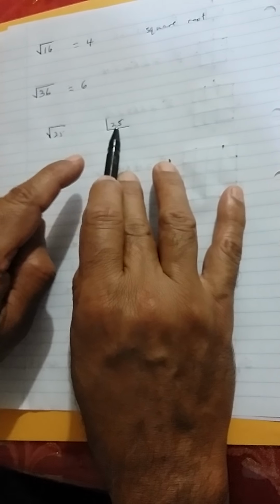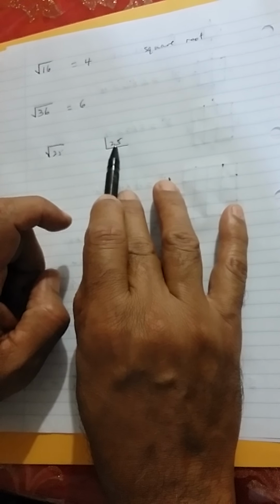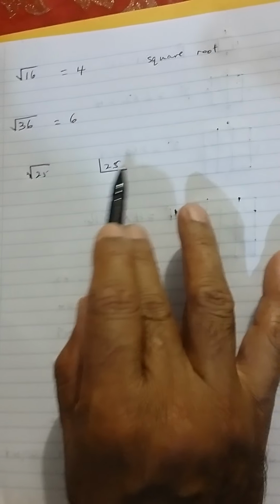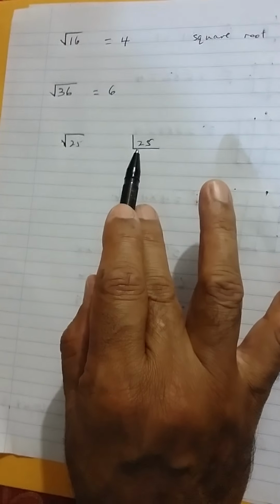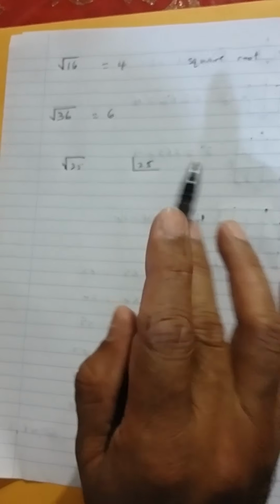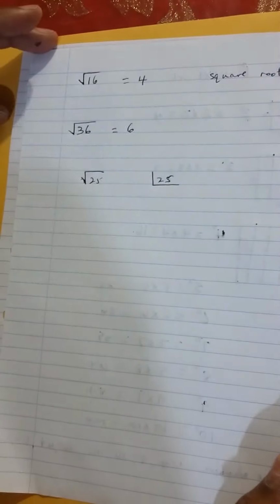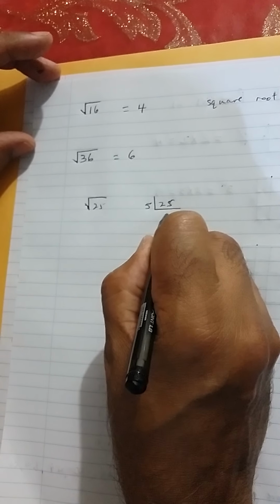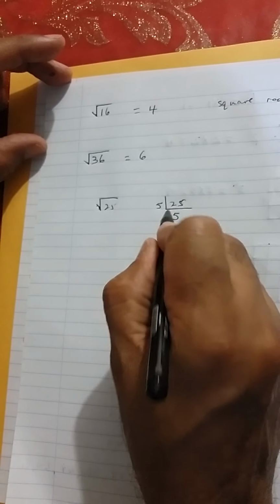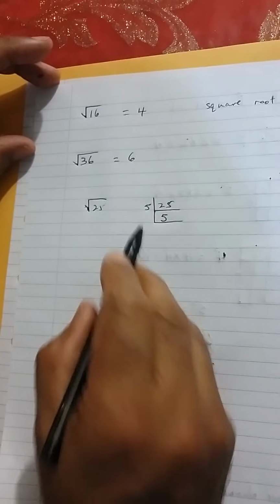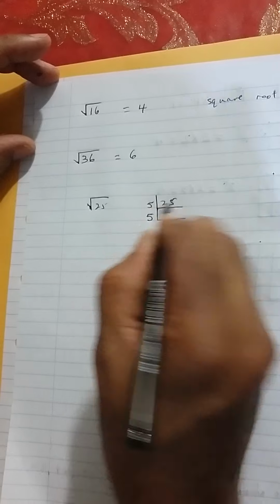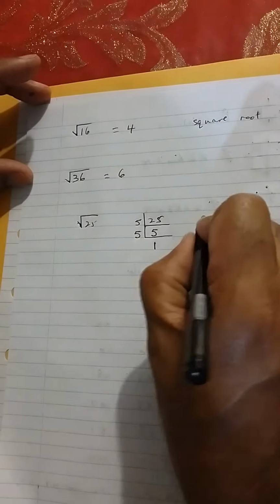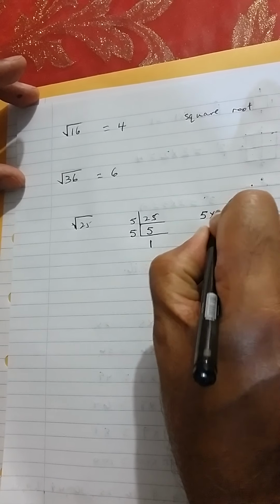So can we try 2 into 25? No, because this is not an even number, it's an odd number. What about 3? Can 3 go into 25? No, because if I add the digits 2 and 5, I will get 7. What's the prime number that can go into 25? Yes, it's 5. So 5 into 25 is 5. What can go into 5? Another 5. 5 into 5 is 1. So what do I end up with? I end up with 5 times 5.